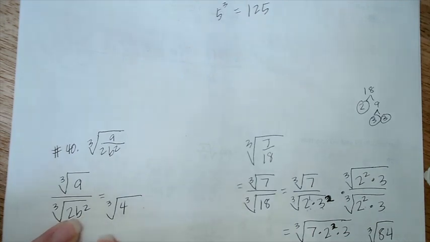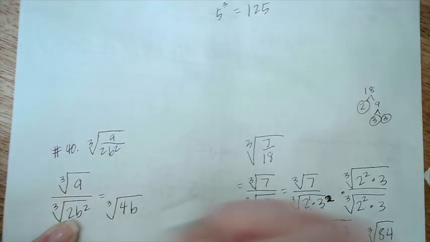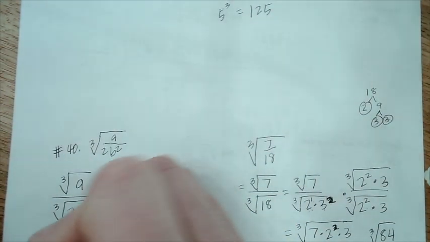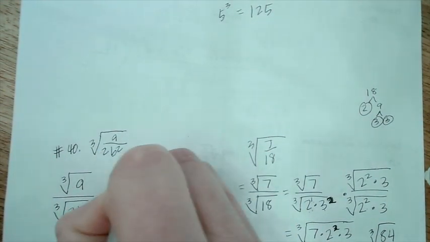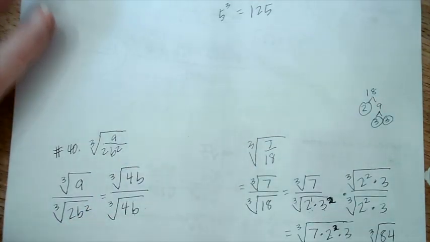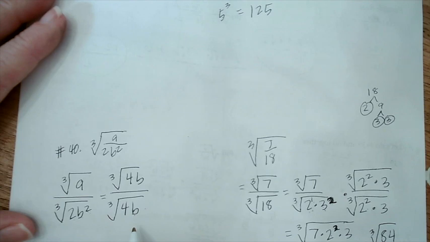Okay, now I need to make that b so that it will have an exponent that is divisible by 3. So I need one more b. So I'm multiplying this by b. That means I'm going to multiply the top by that as well. And then I'm just going to go ahead and simplify.